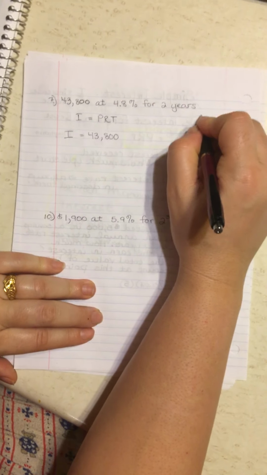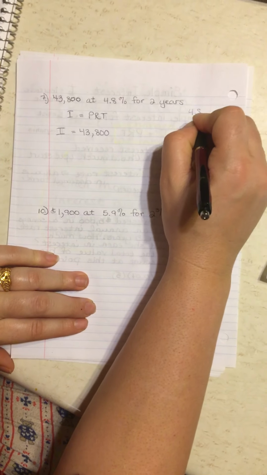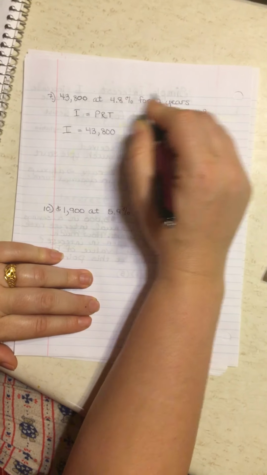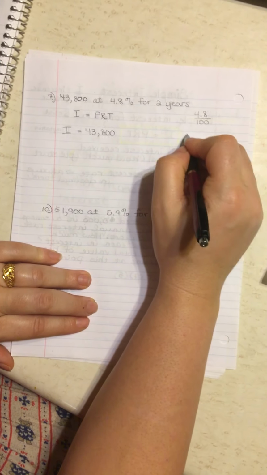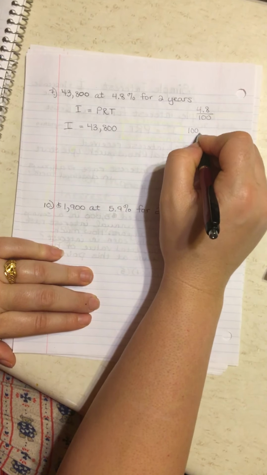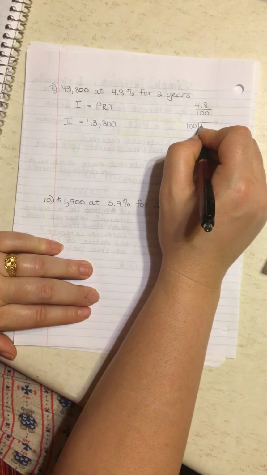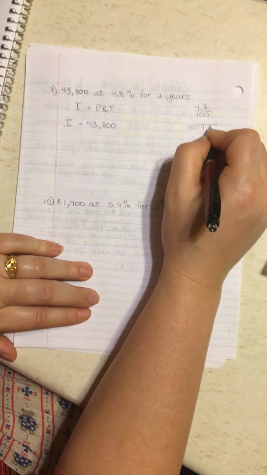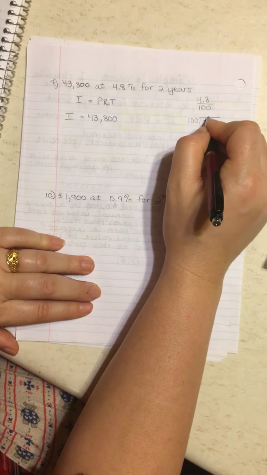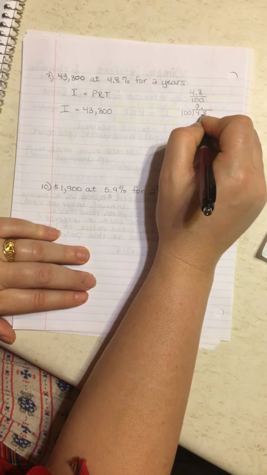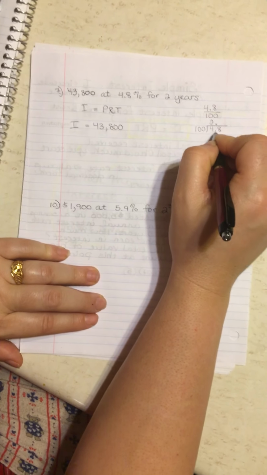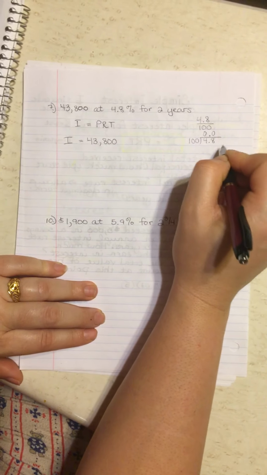So let's remember we have to change a percent into a decimal. So we're taking 4.8 and we're dividing it by 100. Remember, you can put it in the calculator, but I do want you to understand that if we're taking 4.8 and we're dividing it by 100, we're just going to move that decimal point up. So we know 100 cannot go into 4. We know 100 cannot go into 48. So we're going to put another 0 here.